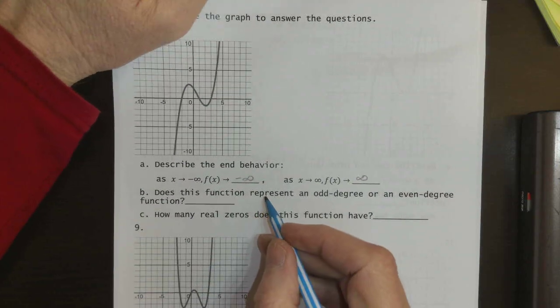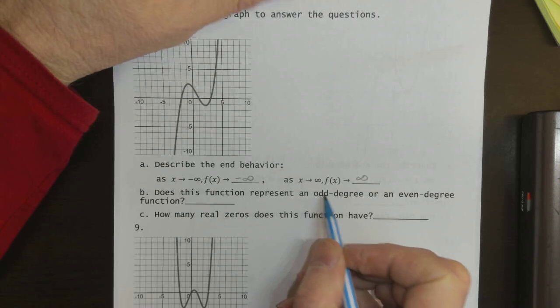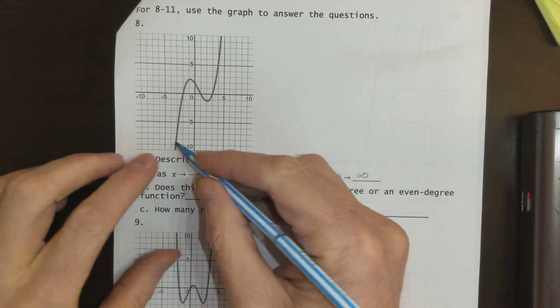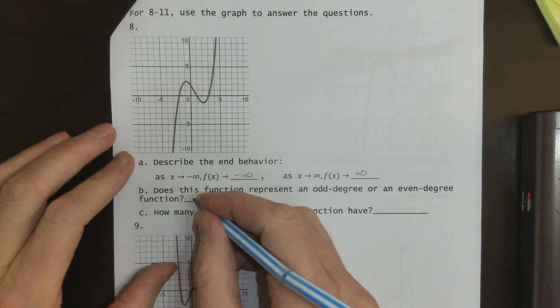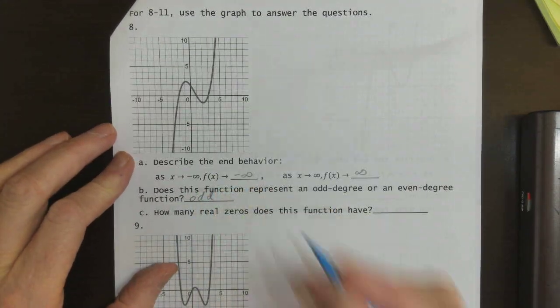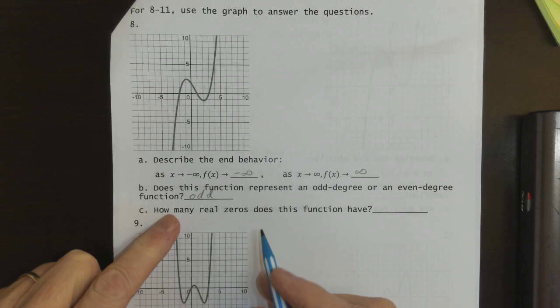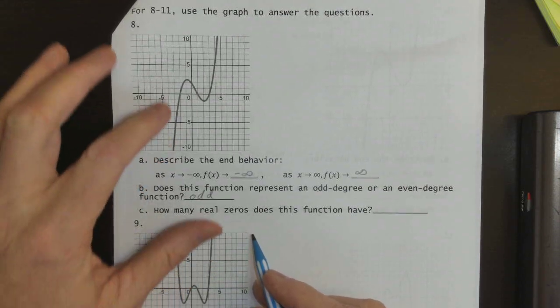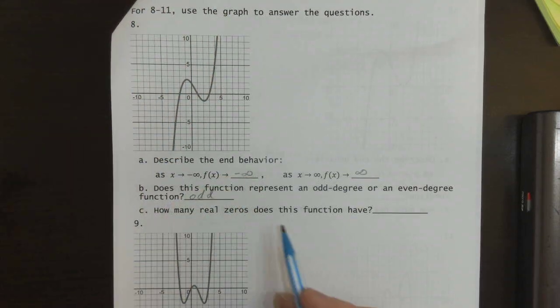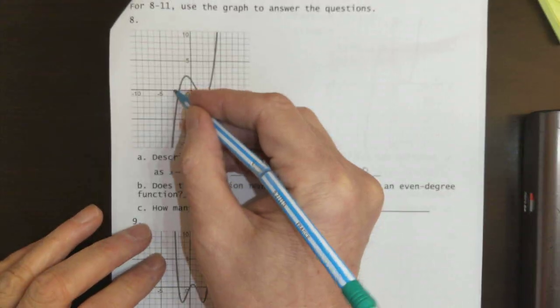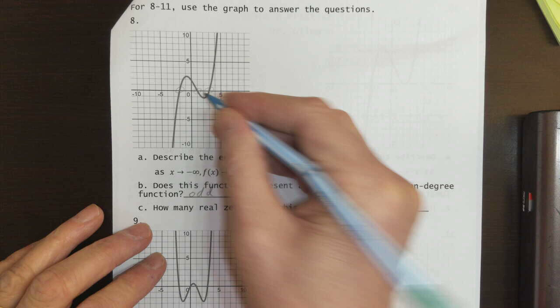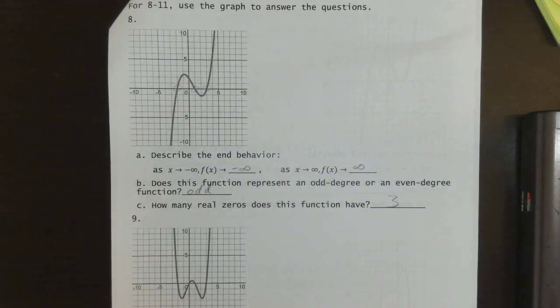Does this function represent an odd degree or an even degree? The fact that one end is down and one end is up is odd. And it's an odd degree function. Could be like a cubic function to the third power. How many real zeros? Well, you just count the number of x-intercepts. 1, 2, 3. That's how many real zeros this thing has.